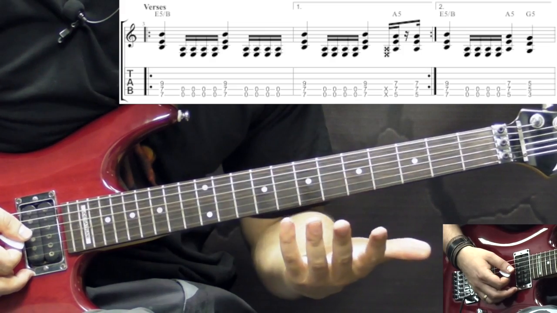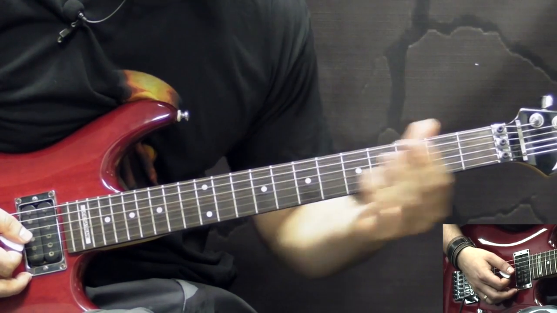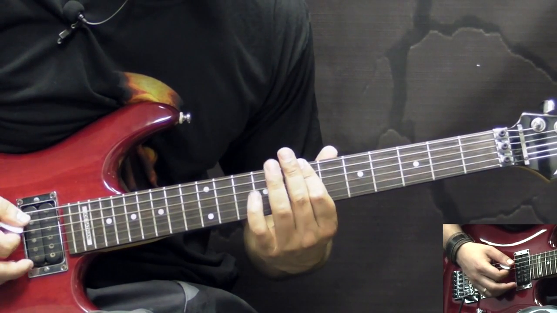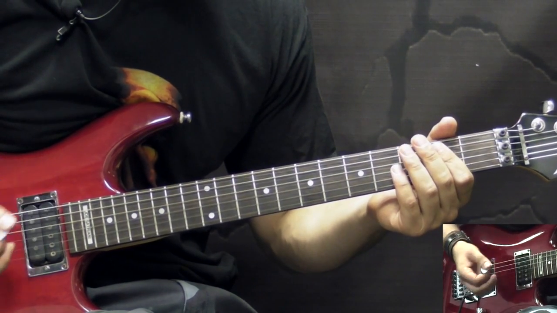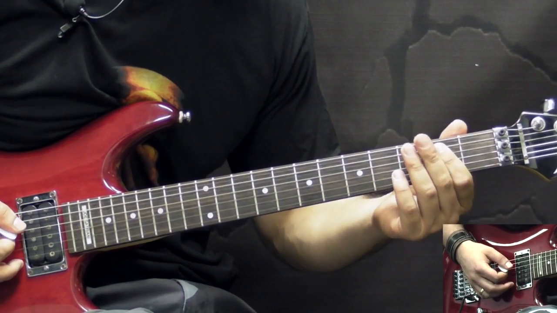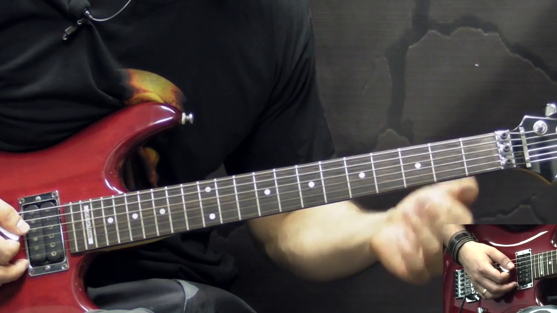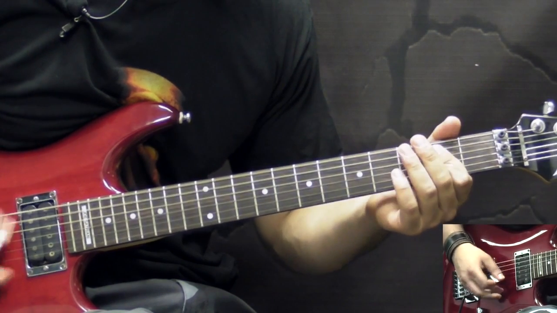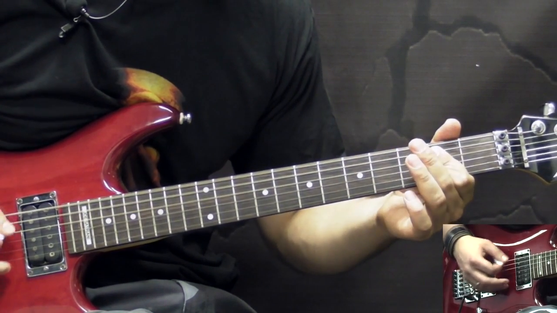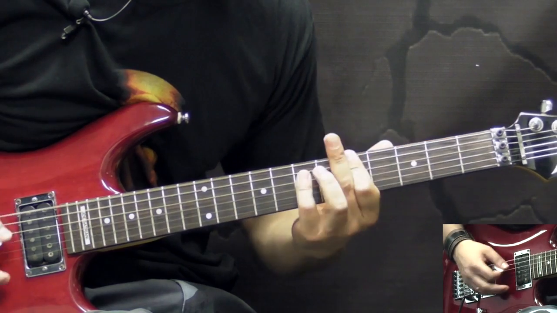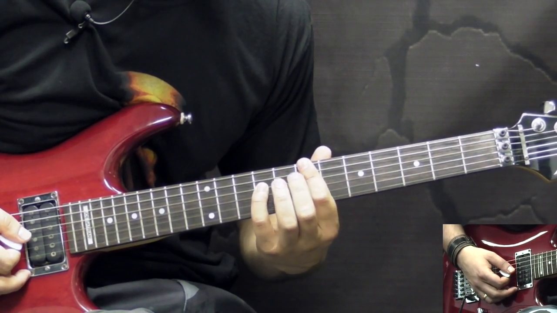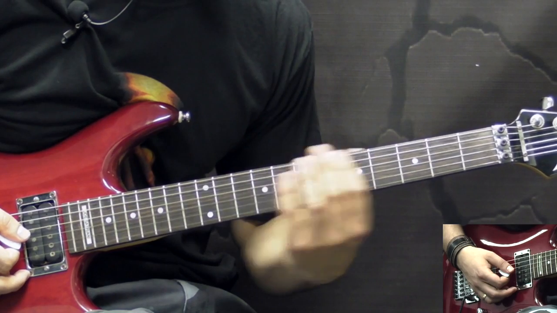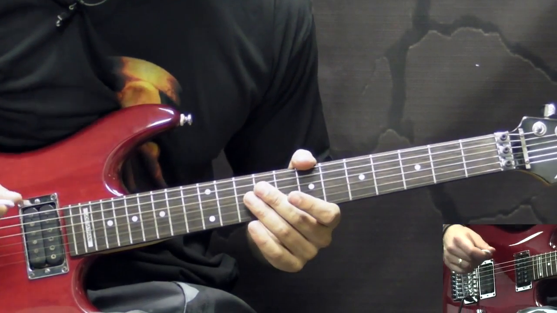Okay, so nothing changes, we still play that, or you can play these notes right here because they are the same, and then include the low E as well. So we technically will have the E power chord. Okay, like that. But if you play it here, it's just easier to transition to the A chord afterwards.